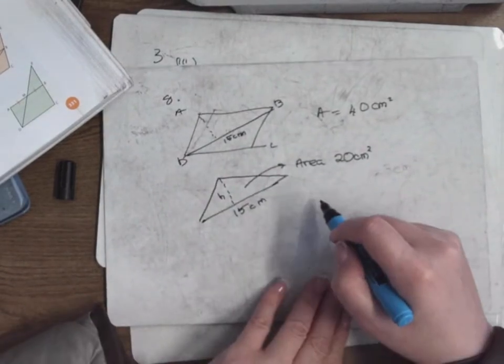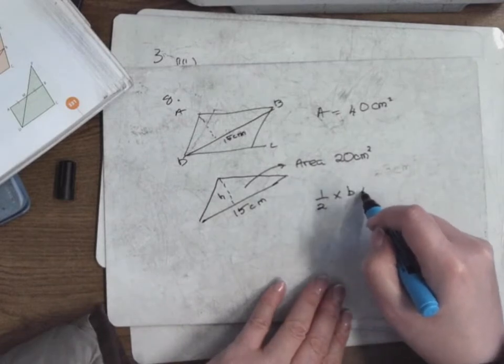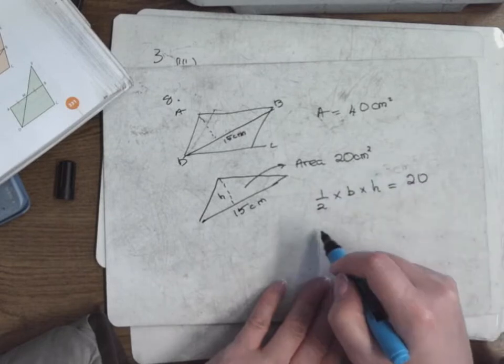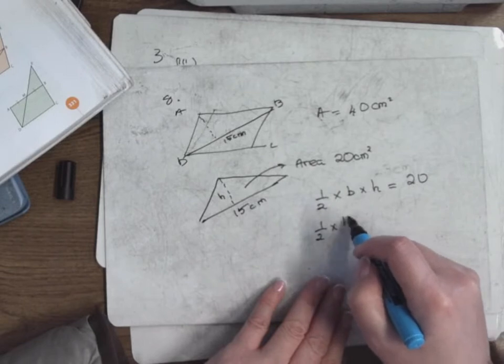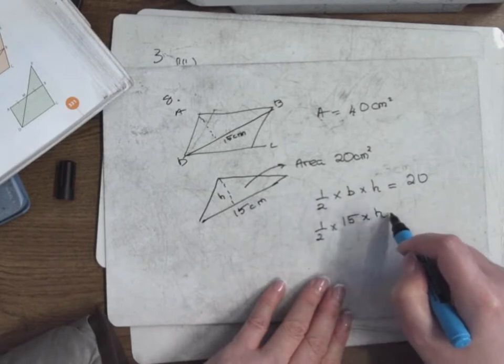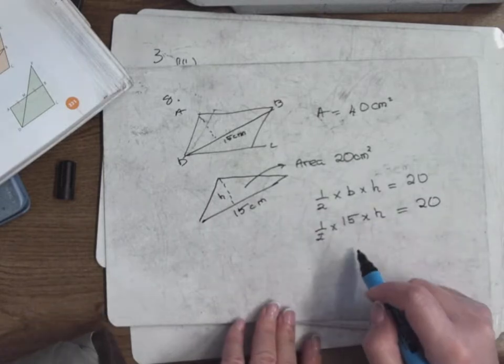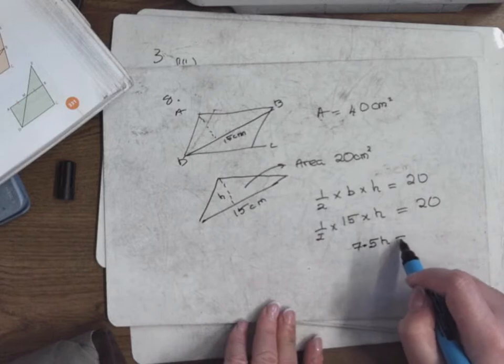So it's a triangle, so formula for triangle is a half multiplied by base multiplied by height. I know the answer is going to be 20, so it's a half multiplied by 15 multiplied by the height, right, equals 20. Multiply a half by 15, you get 7.5h equals 20.